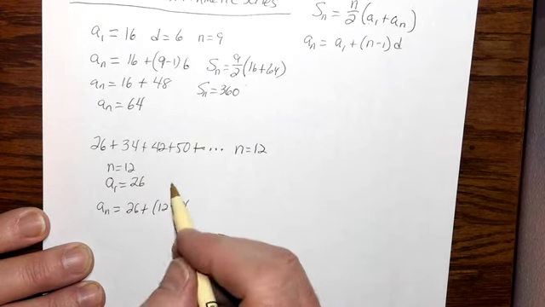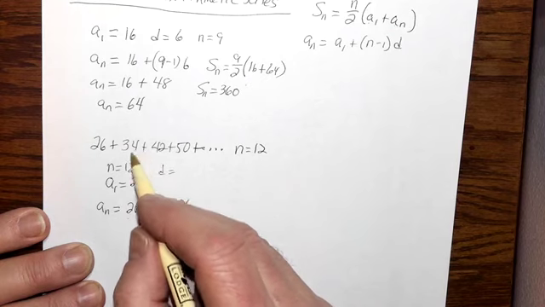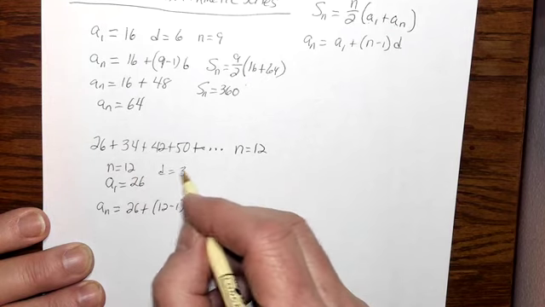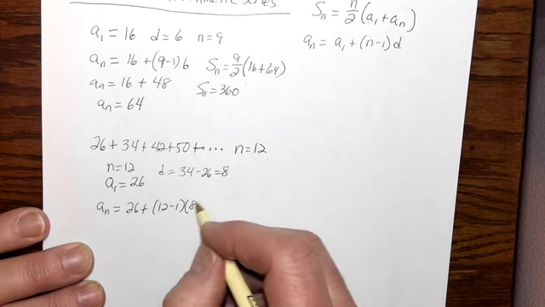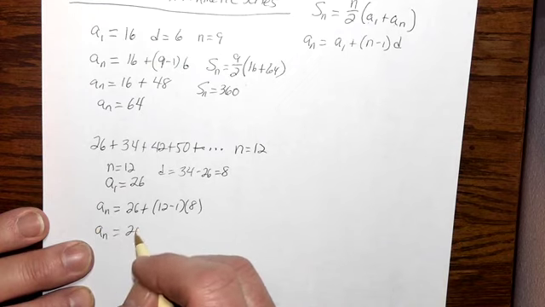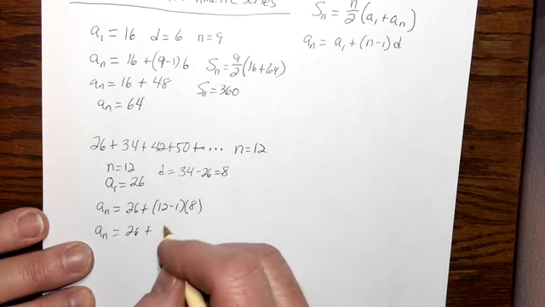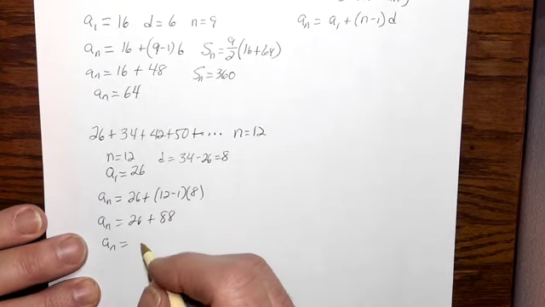Well, to find the common difference, I need to find that first. I pick a term and subtract the term before it. So I end up getting it to be 8. And now it's a matter of putting that in your calculator. You get 26 plus 11 times 8, which is 88. So a sub n is 114.